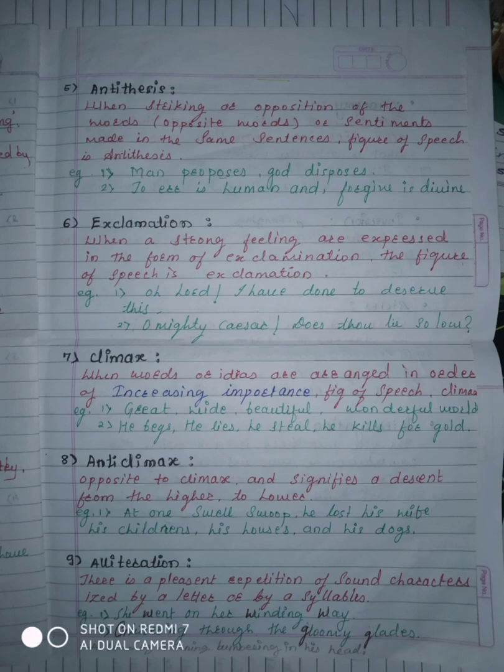Okay. Another one is alliteration. There is a pleasant repetition of the sound characterized by a letter or by a syllable. See, she wends her winding way. W, W, W, like that. Next is metonymy.